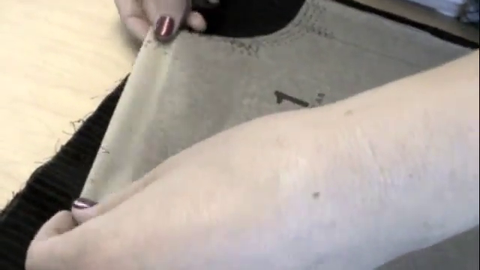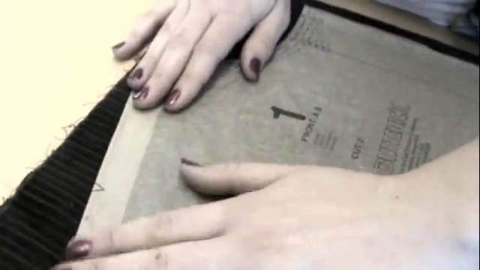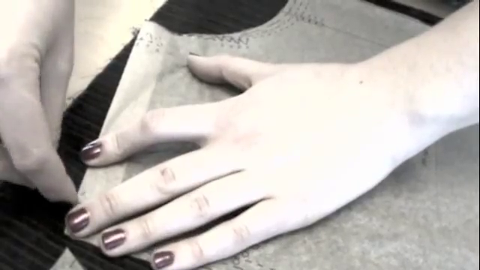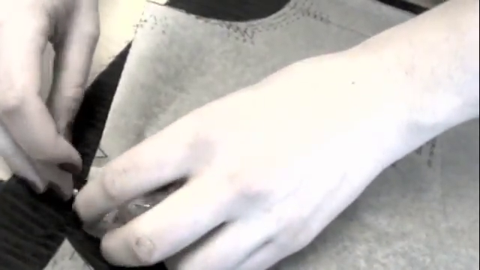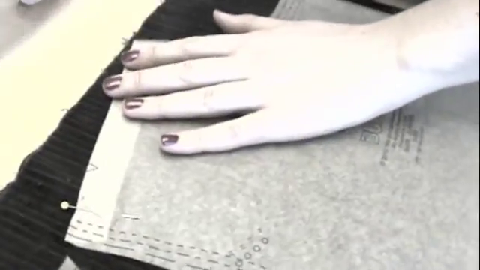Patterns usually come with multiple sizes. If you don't want to use the biggest size, but don't want to cut it off, fold back on adjustable sizing lines.